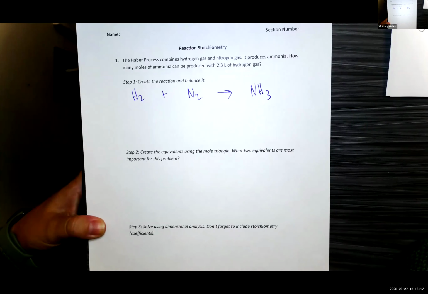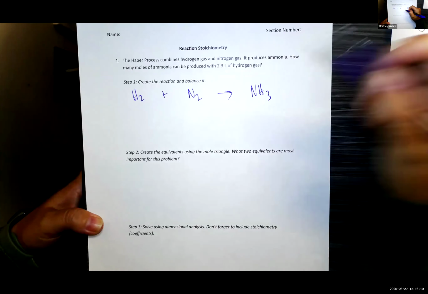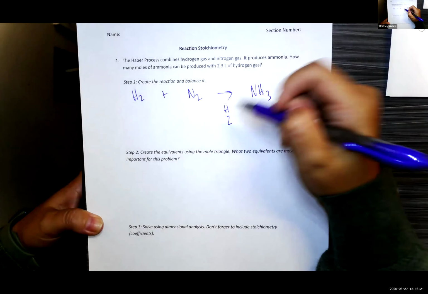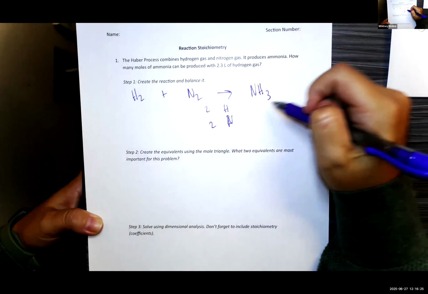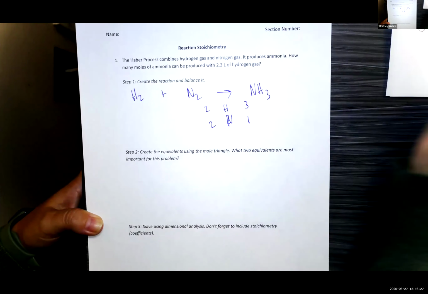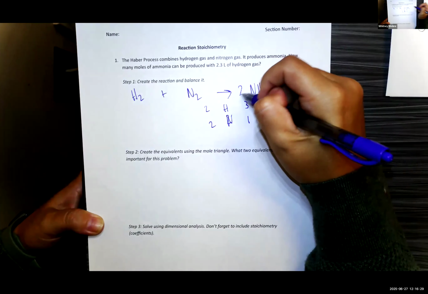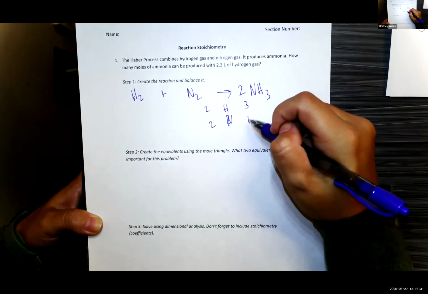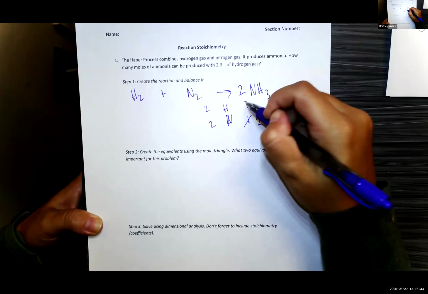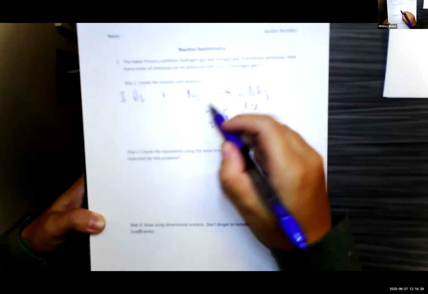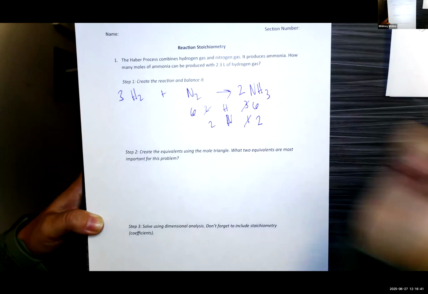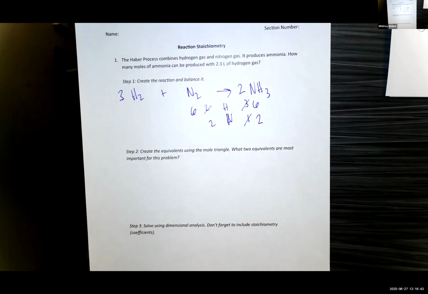Is this balanced? No. So the best way to do it is just to count everything on both sides. I have 2 and 2, and I have 1 and 3. So the first thing I need to do is put a 2 out front of my NH3. That'll get it to 2, but now I have 6. So then I move that 3 out front here. And I have 6.